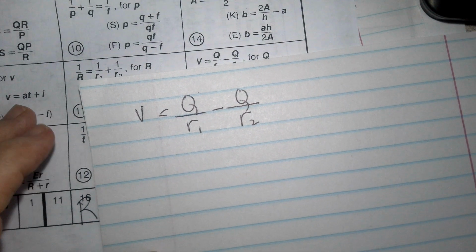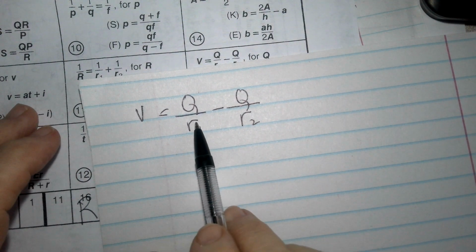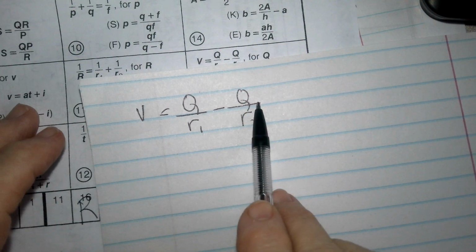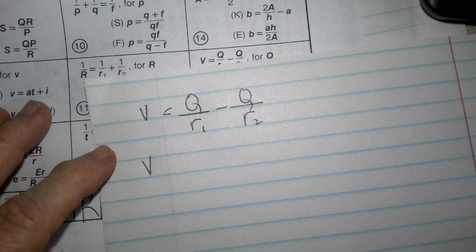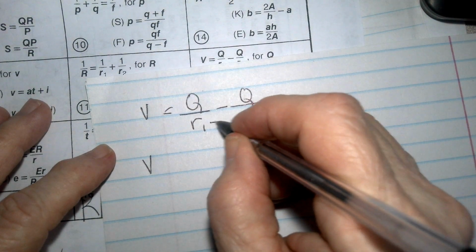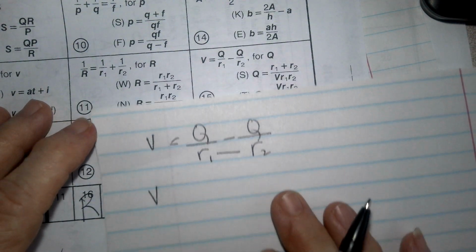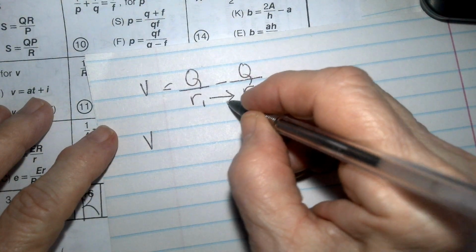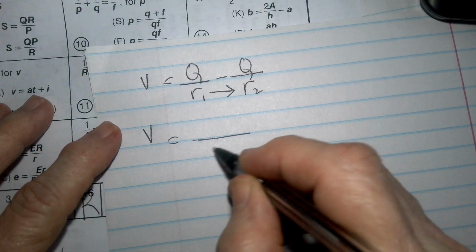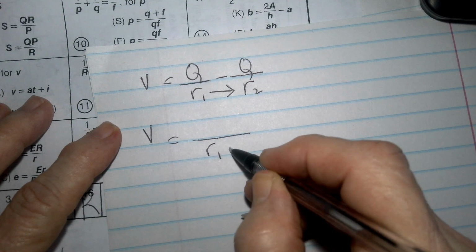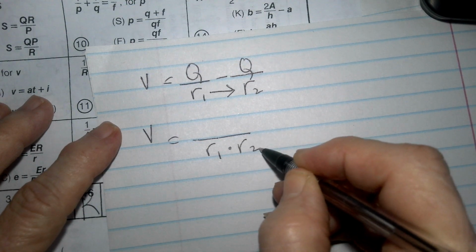So everything you do today is you have to make it into one fraction. To make it into one fraction, I'm going to multiply straight across. So on the bottom, I'm going to have R1 times R2.